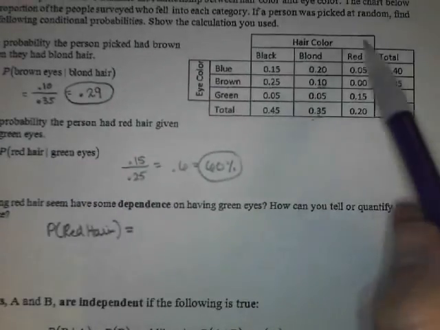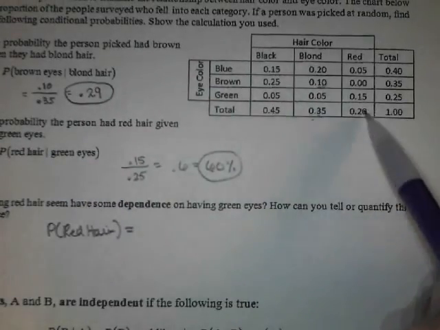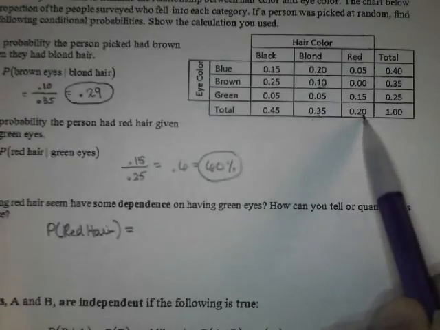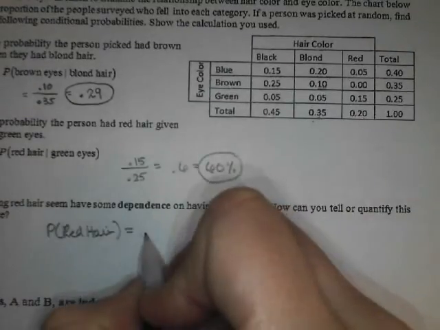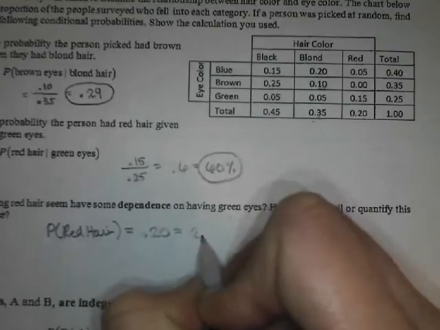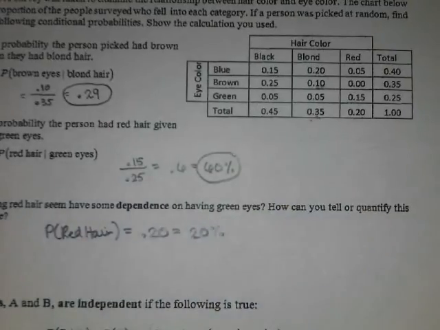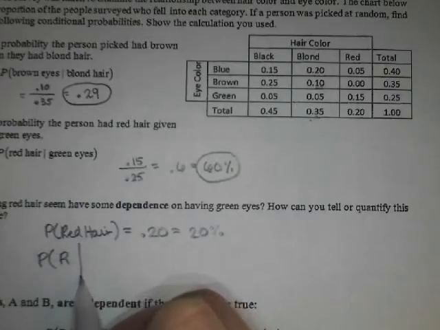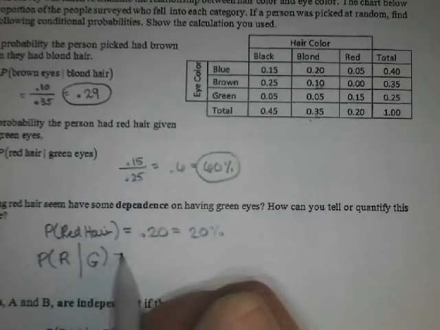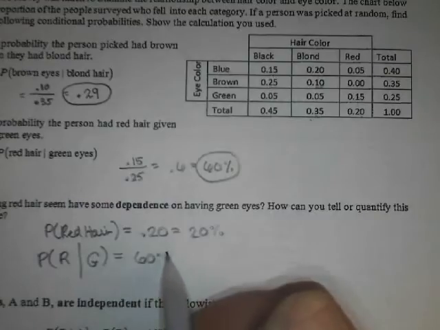What's the probability that people have red hair? Pretty low, right? We don't know a ton of redheads. It's a pretty rare thing. So just having red hair is a 20% chance. But your probability of having red hair, given that you have green eyes, has gotten a significant boost to 60%.